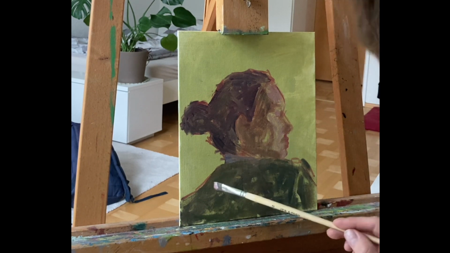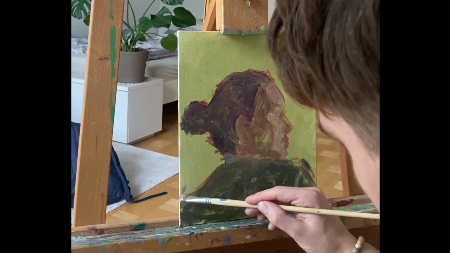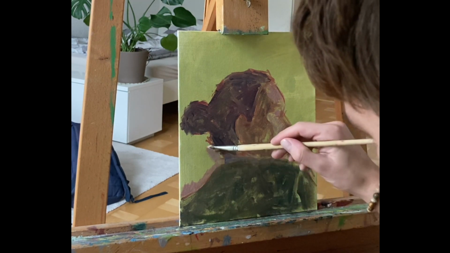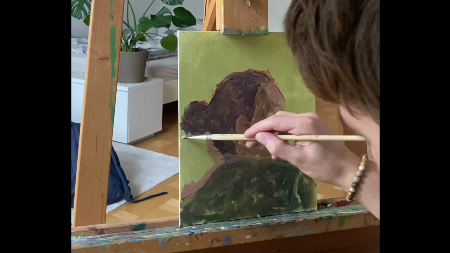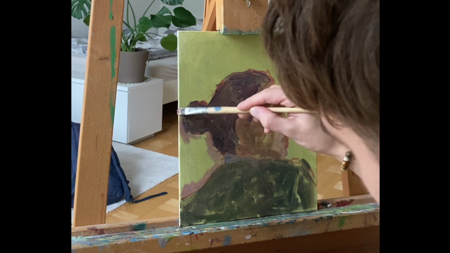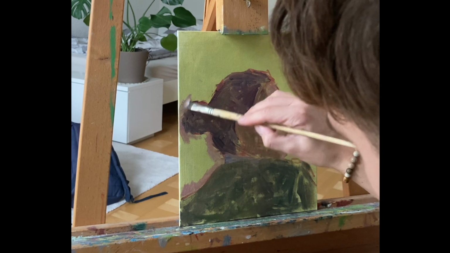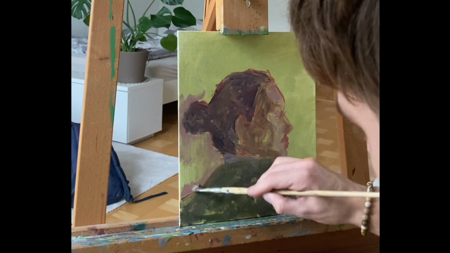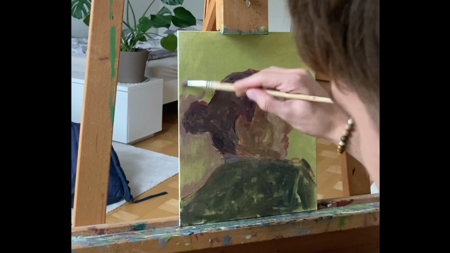It's usually nice to have a more dark background so it stands out a little bit more. Of course it depends on the feeling of the picture. But now you can see I just take the same color of the face and put it on the other side of her head.